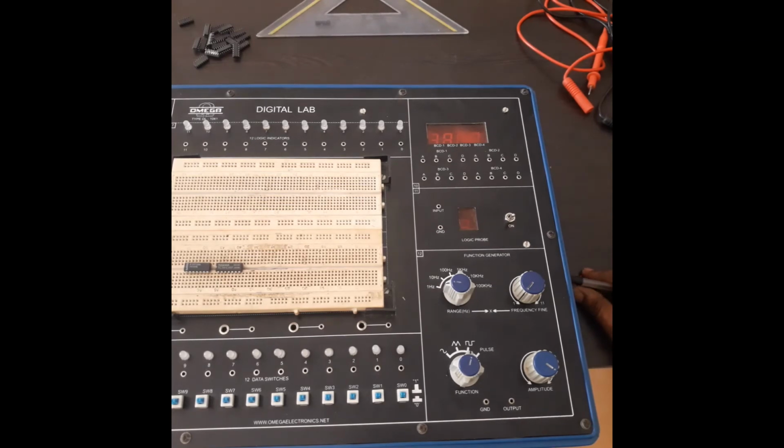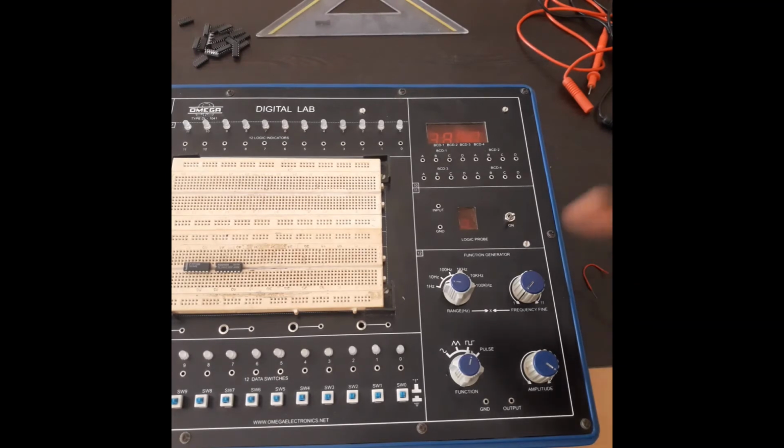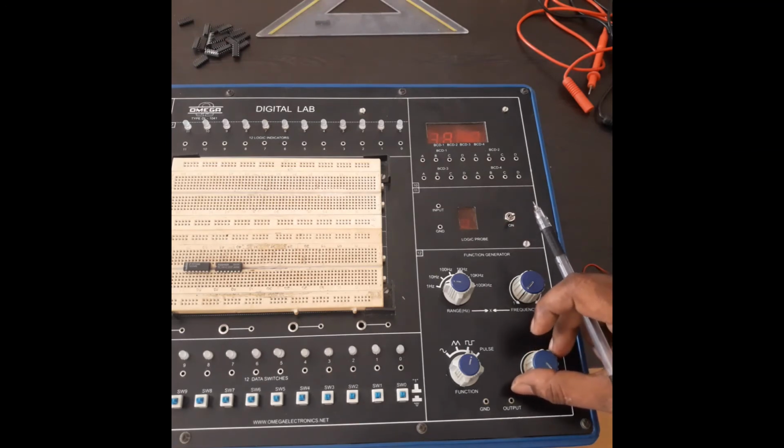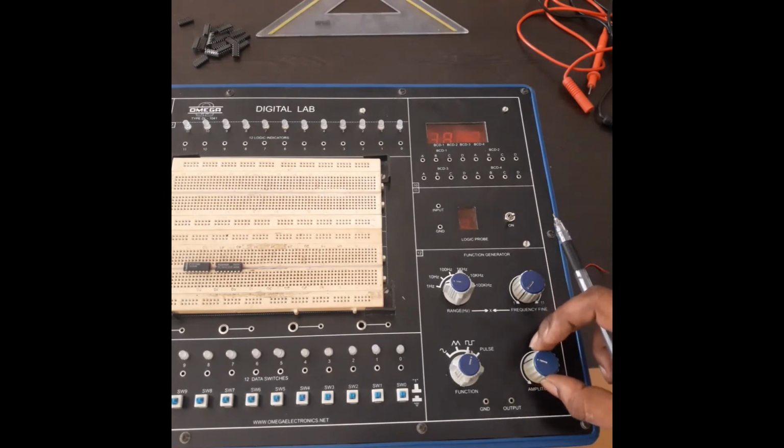So our requirement is a 10 kilohertz, plus 5 volt triangle wave signal. There are three parameters. This is the knob of amplitude, where you can fix the plus 5 volt. Amplitude means the peak value of the wave, and we need to fix it at 5. With the help of this knob we can easily fix the voltage of that signal.